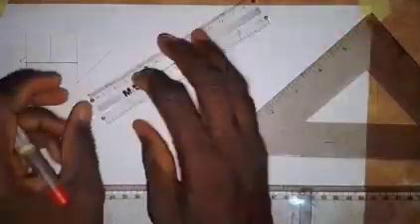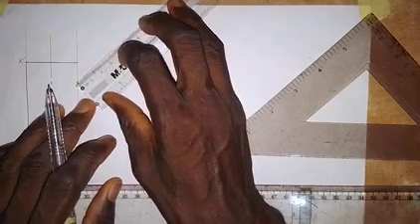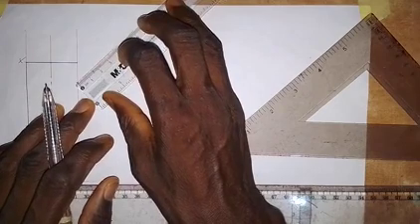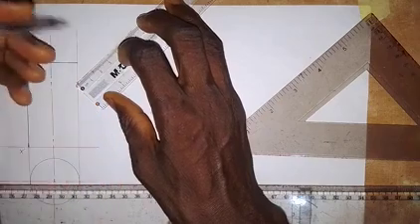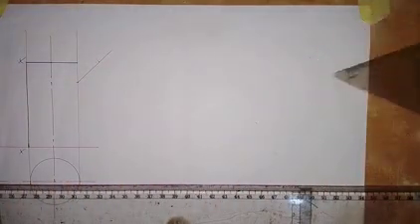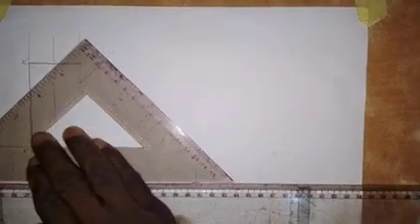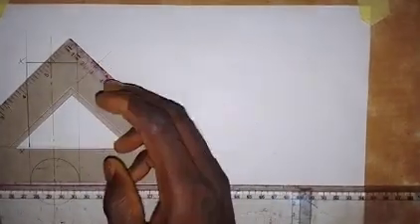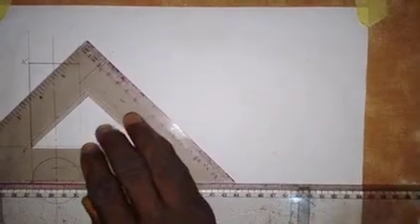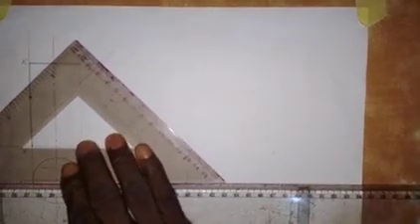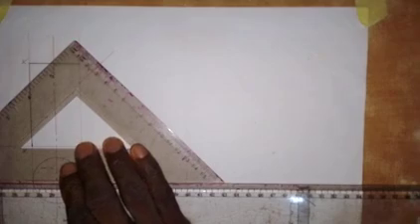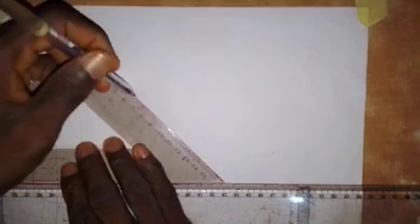For that length, let me make it 25 millimeters. So this is 25 millimeters here. Then with our 45 degrees set square, we are to draw a perpendicular line to this line, a line that will be at a right angle to it. We make use of 45 degrees because the line is inclined at an angle of 45 degrees to the horizontal, so 45 plus 45 will give us 90. So we draw this line in this direction.